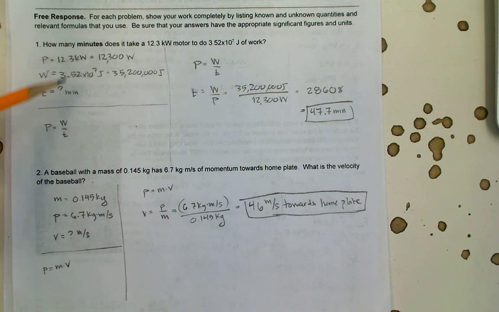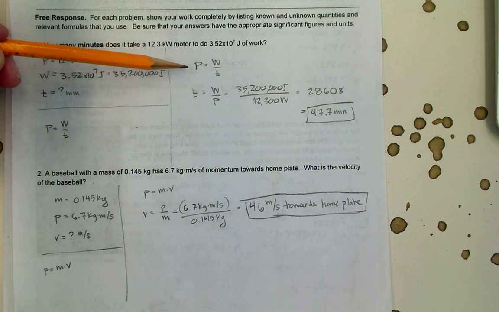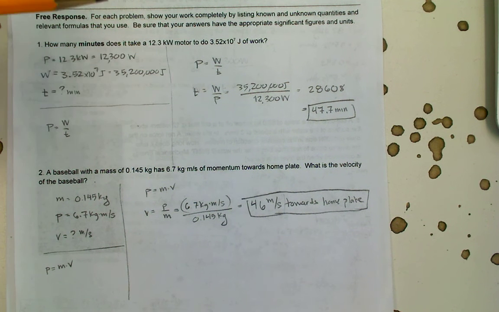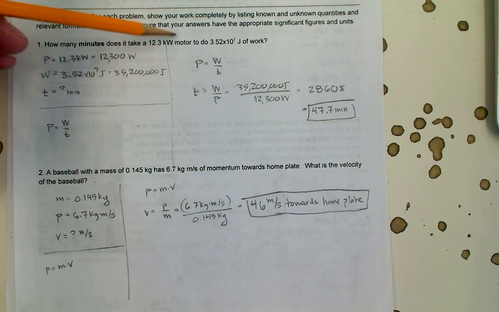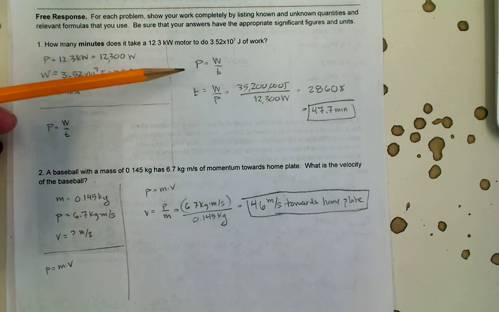Also knowing that if you do your calculation with SI units, you should surely end up with a time in seconds. But we are asked specifically for how many minutes. So there's a little twist here that you got to read closely and make sure you're answering the question that you're asked. But either way, we start with this formula for power. We want to know how many minutes it takes for a motor with this much power, 12.3 kilowatts, to do a certain amount of work.